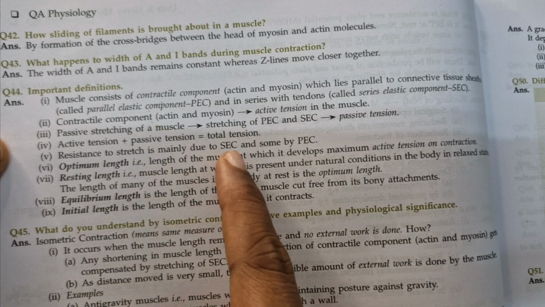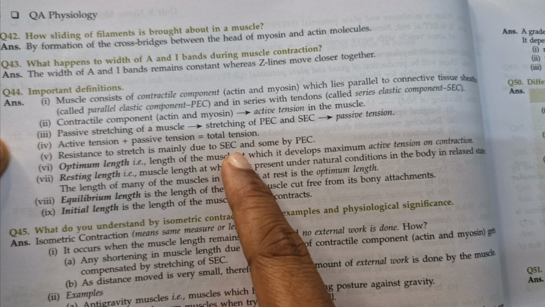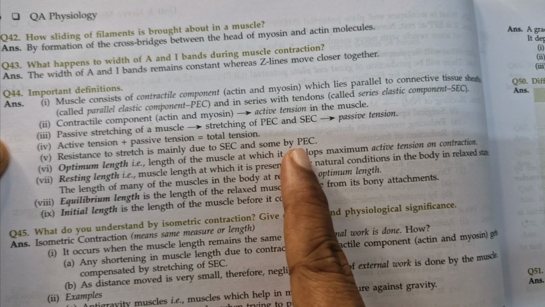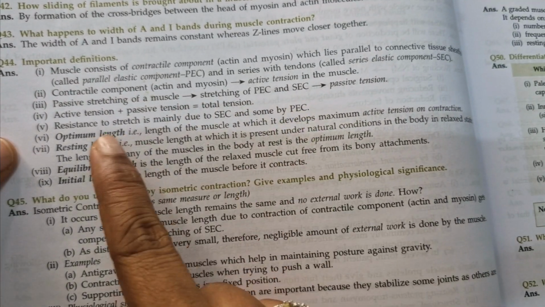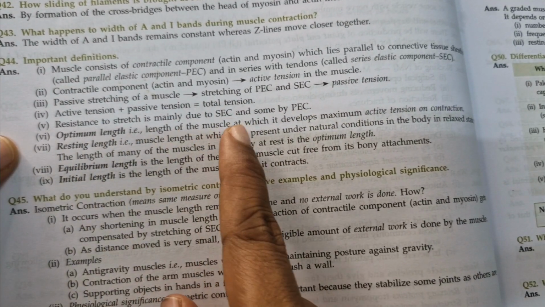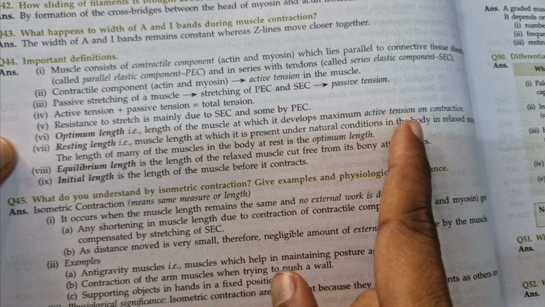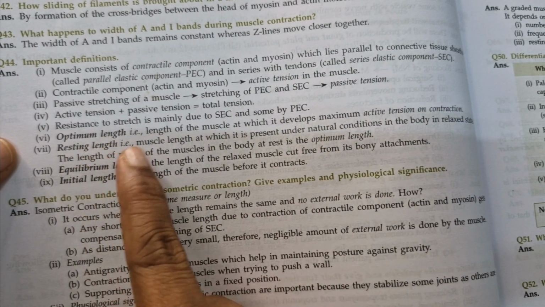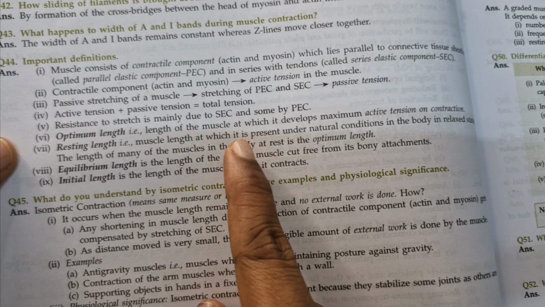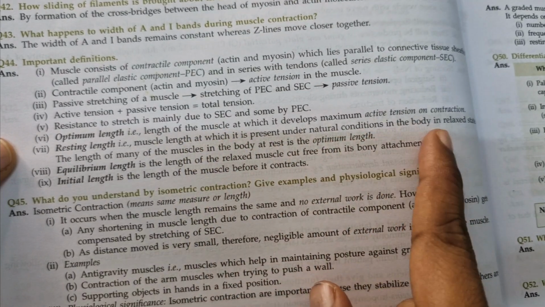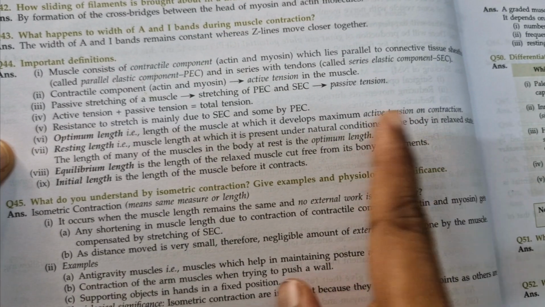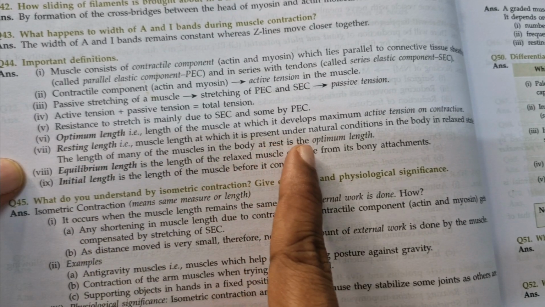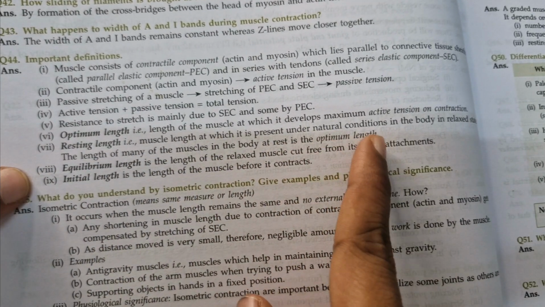Resistance to stress is mainly due to the series elastic component and some by the parallel elastic component. Optimal length: the length of the muscle at which it develops maximum active tension on contraction is called optimal length. Resting length: the muscle length at which it is present under the natural conditions in the body in relaxed state. The length of many of the muscles in the body at rest is the optimal length.